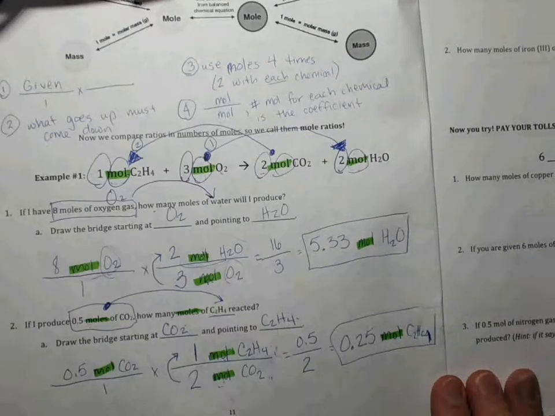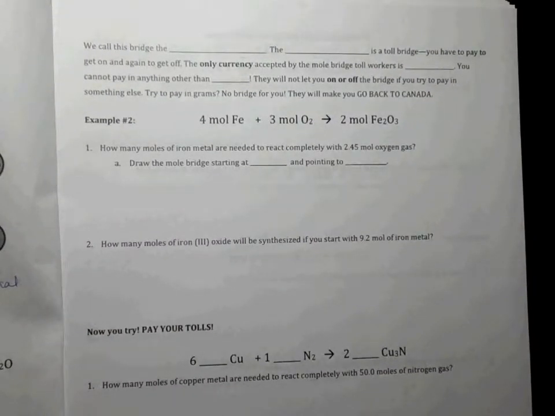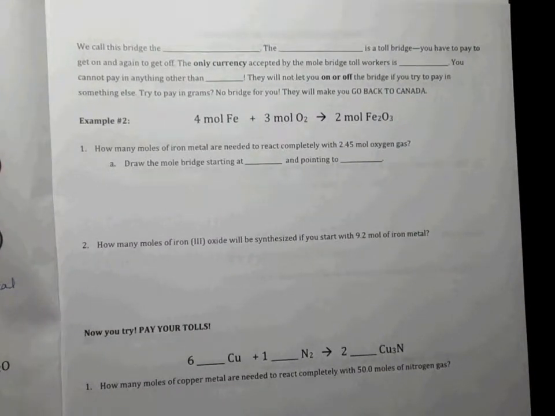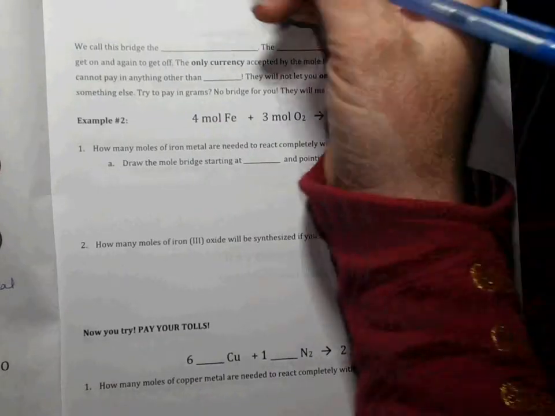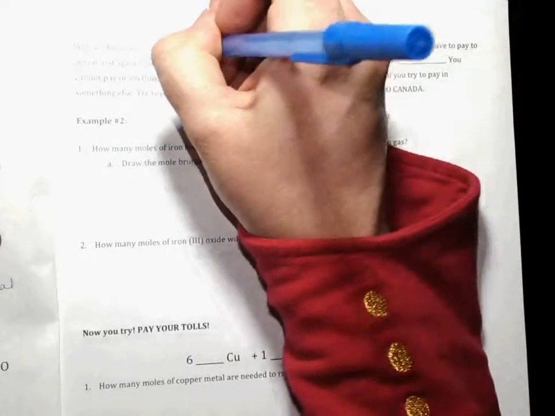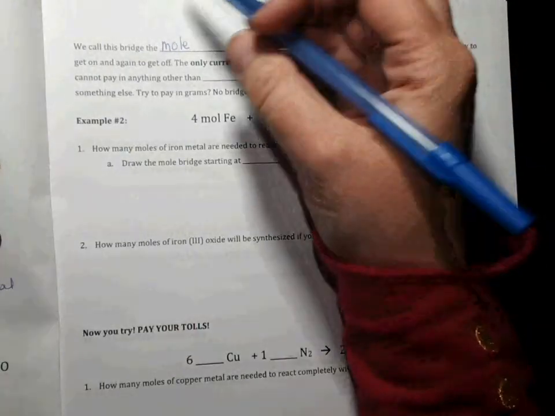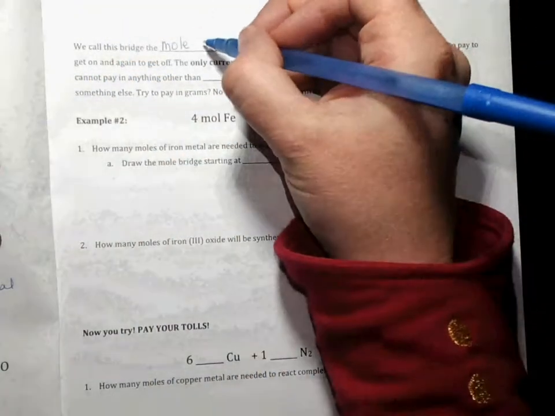Let's look at page 12. I've been talking about a bridge, I've been drawing it, and you're going, that's not a bridge, that's just an arrow, crazy lady. Well, I call it a bridge because it's one of my stupid memory tricks. You know all my memory tricks are dumb, right? We've been talking about this all year. This is also dumb, but it works. It's not an arrow, it's a bridge.